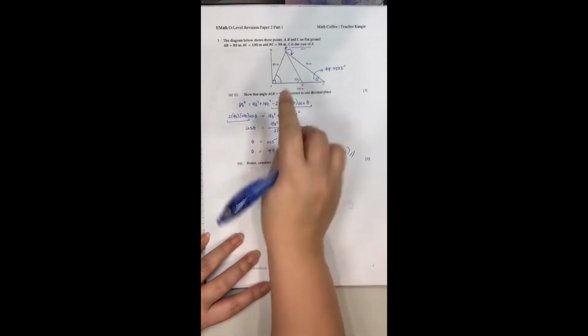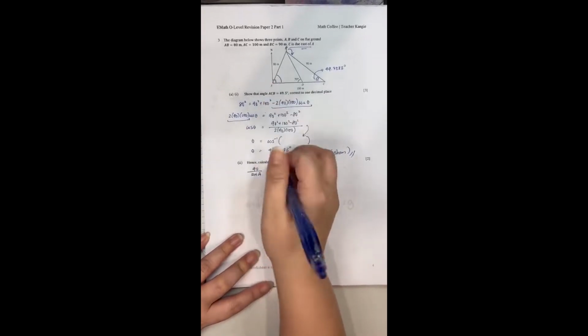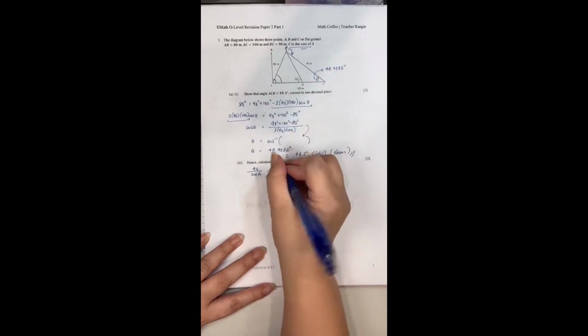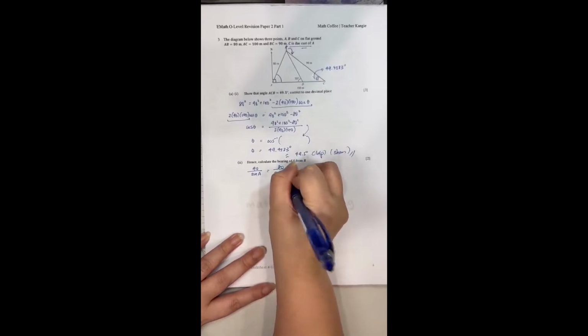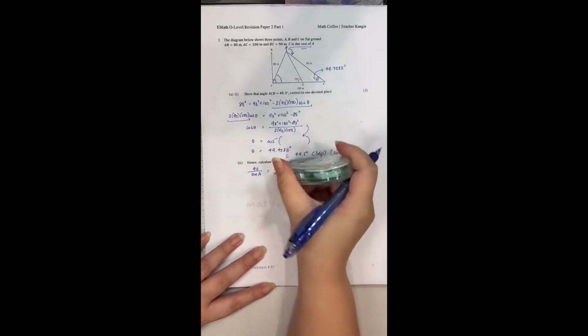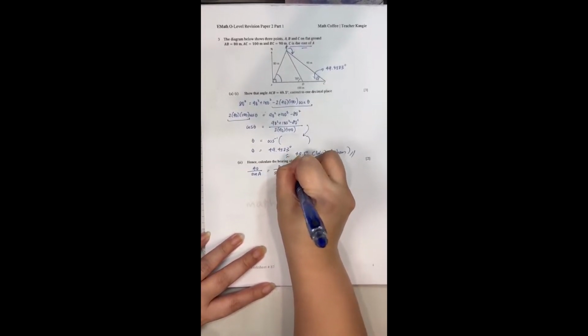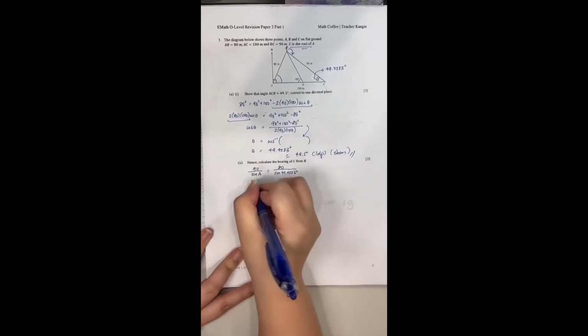So I'm going to do 90 over sine A. A is this one. Is equals to 80 over sine 49.4583 degree. Okay, so cross multiply.